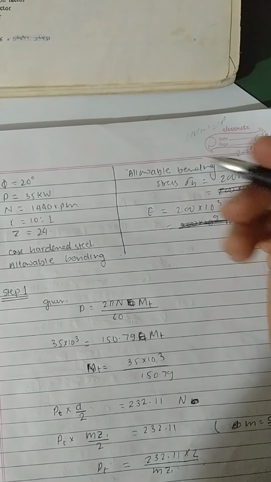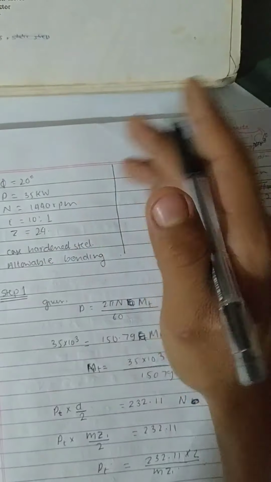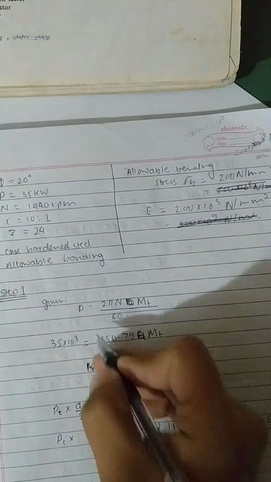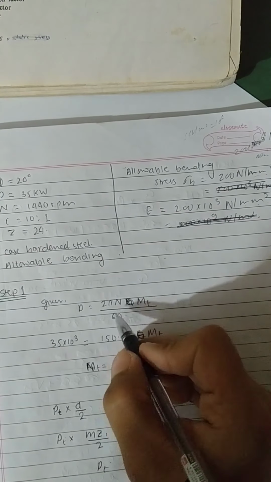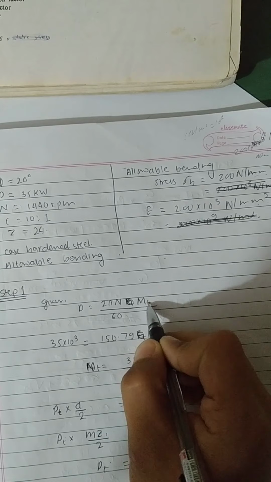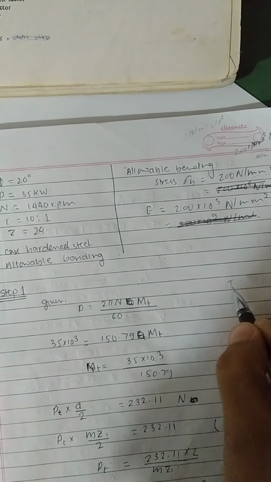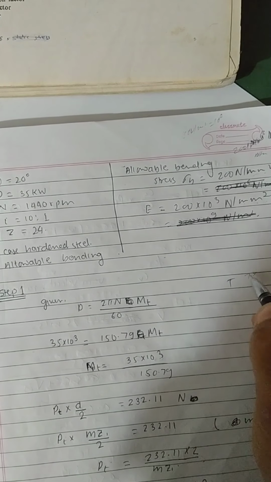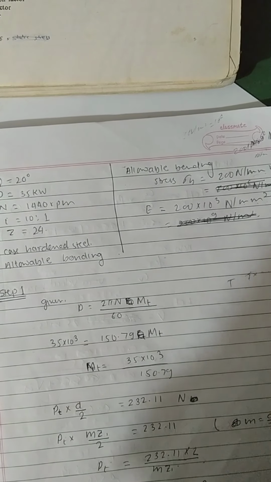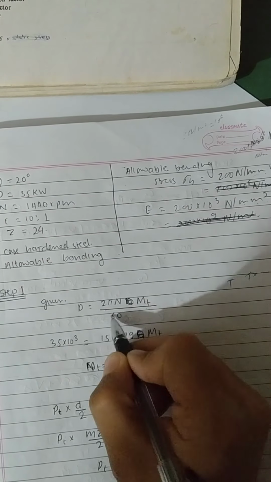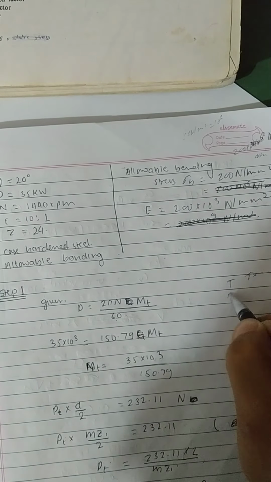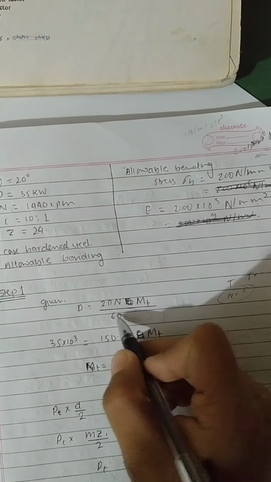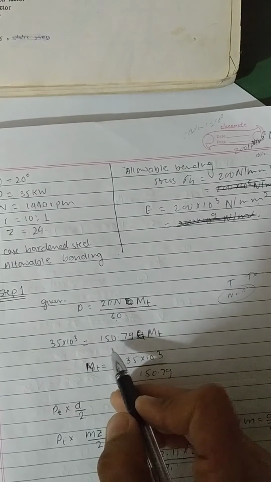Okay, let's start. First of all, we are given power equal to 35 kilowatt. We will start from the power. We know that the power formula is 2 pi n T divided by 60, where T is the torque, which is force into perpendicular distance. Why do we use 60? This is in rpm, so we have to convert it into revolutions per second. Okay, no problem guys till now.